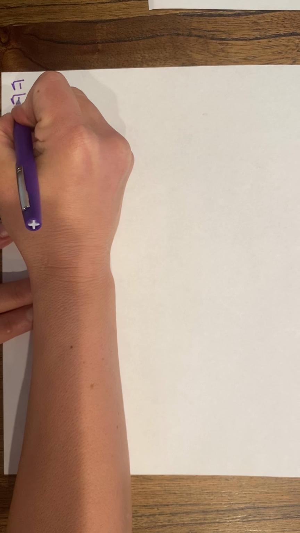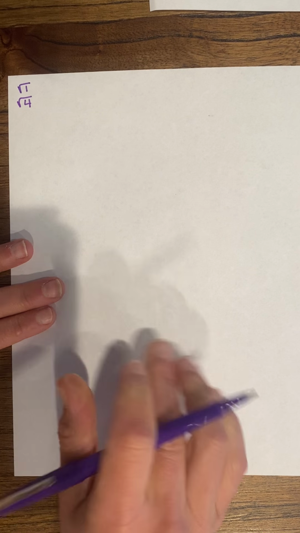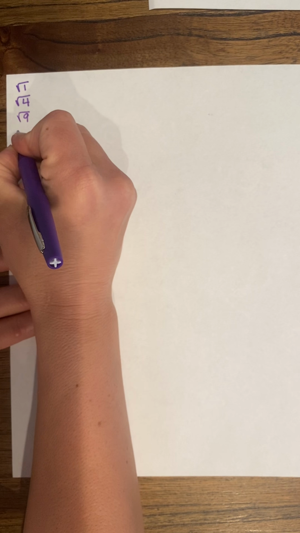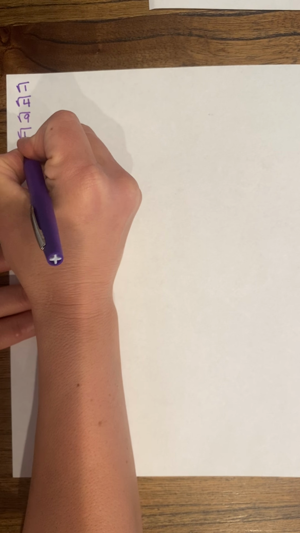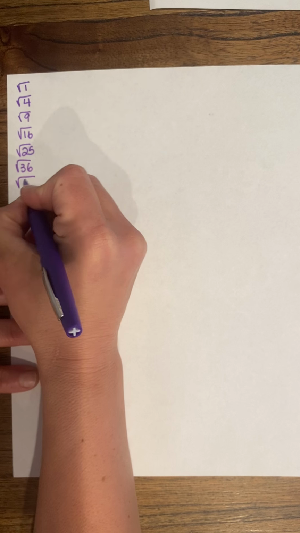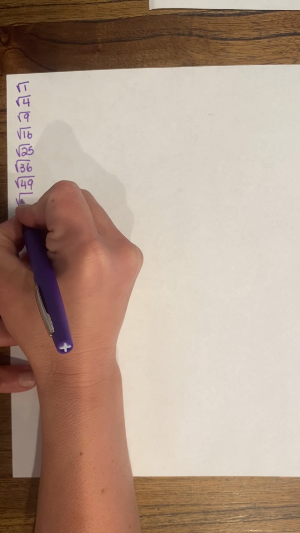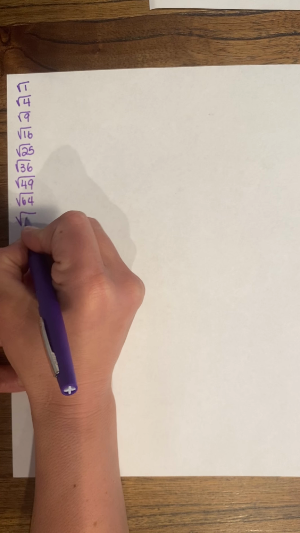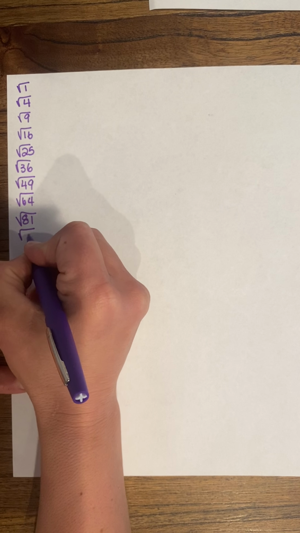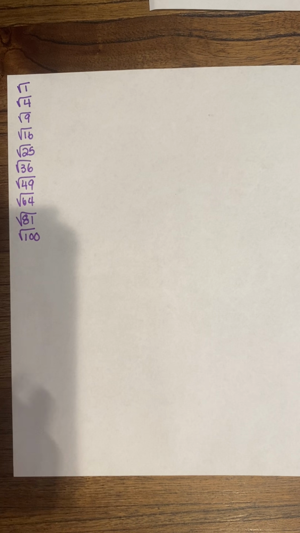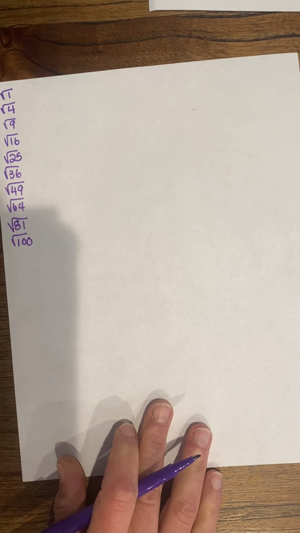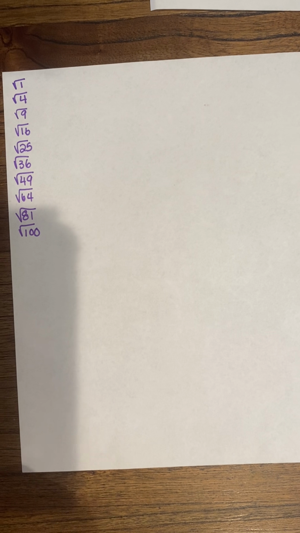So if you do 1 times 1, you get 1. 2 times 2, you get 4. 3 times 3, you get 9. 4 times 4, you get 16. 5 times 5, 6 times 6, 7 times 7, 8 times 8, 9 times 9, 10 times 10. You could keep going, but you at least have up to 100 written down on your paper, okay? So when you're being asked to simplify, there's a few types that you'd be asked to simplify.